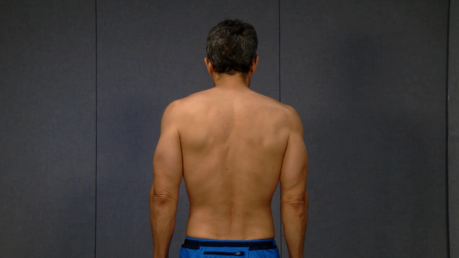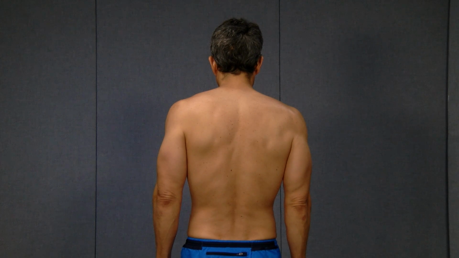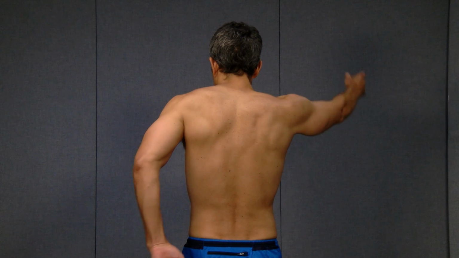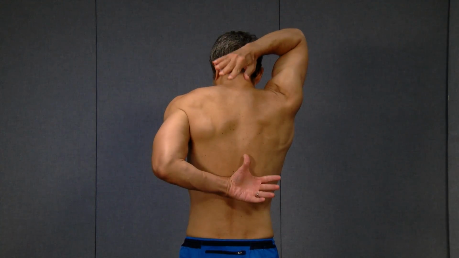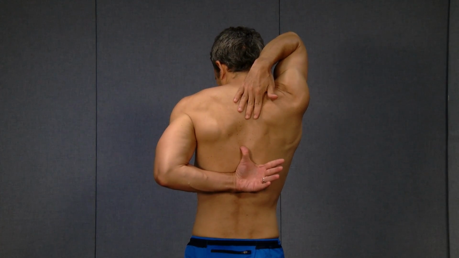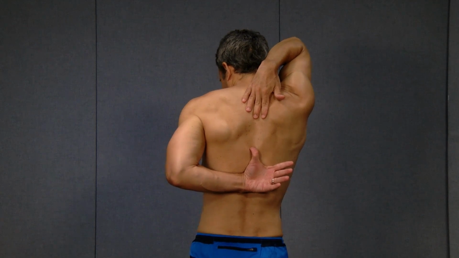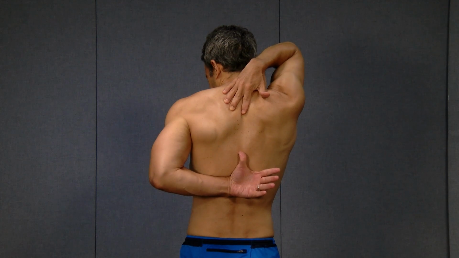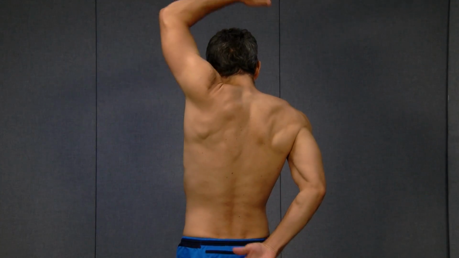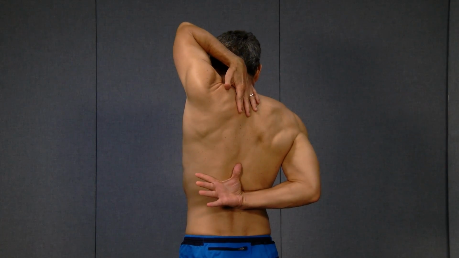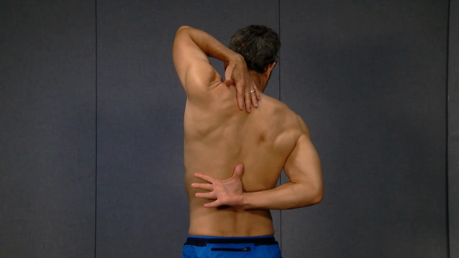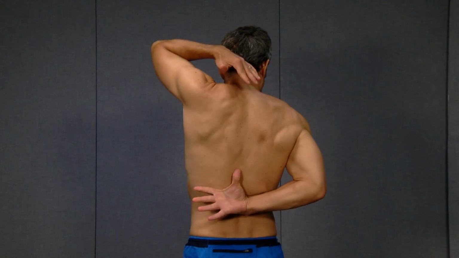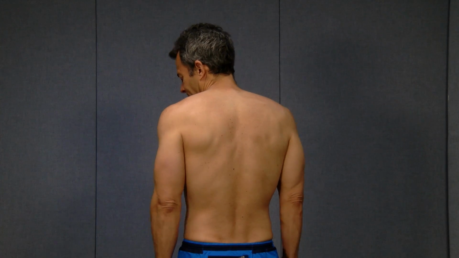The Apley Scratch Test. This is the quickest active way to evaluate a patient's upper extremity range of motion. First, to test abduction and external rotation, ask the patient to reach behind his head and touch the superior medial angle of the opposite scapula. Then, to test internal rotation and adduction, have the patient reach behind his back to touch the inferior angle of the opposite scapula. This is a good screening test for adhesive capsulitis, also known as frozen shoulder.